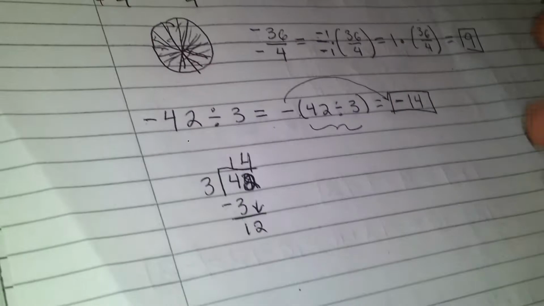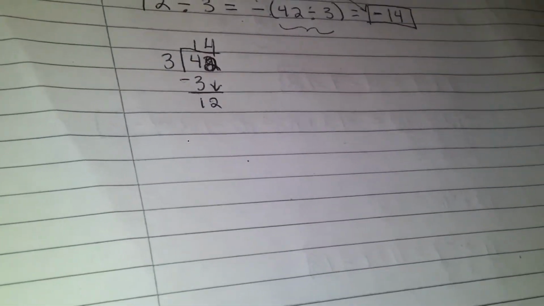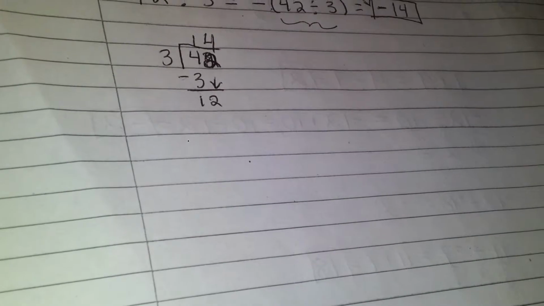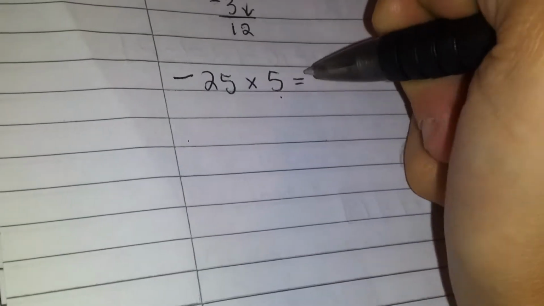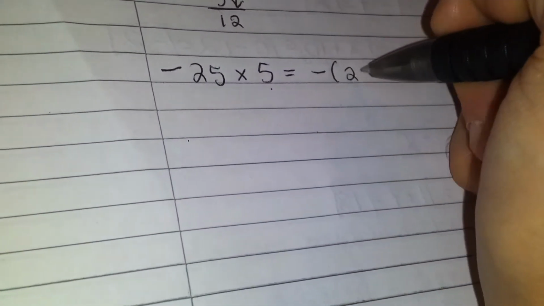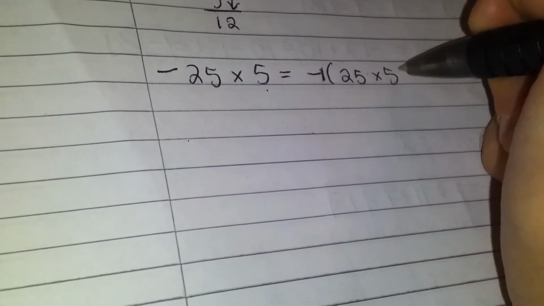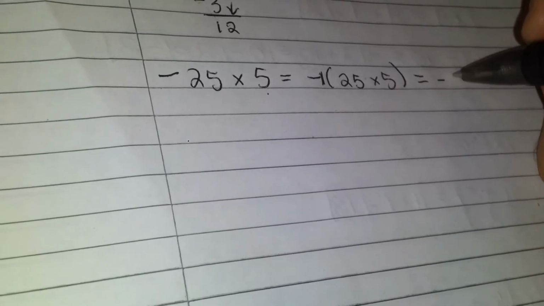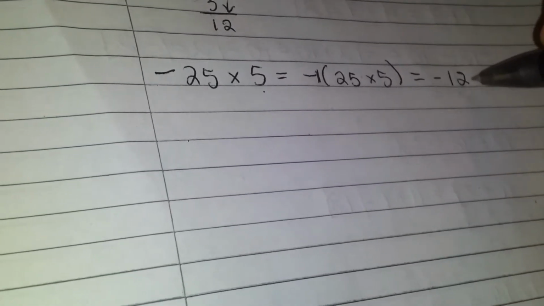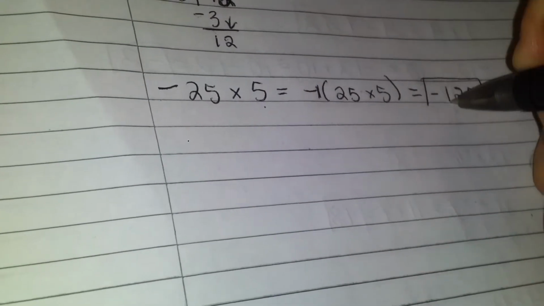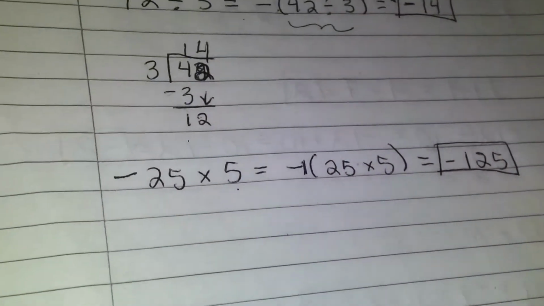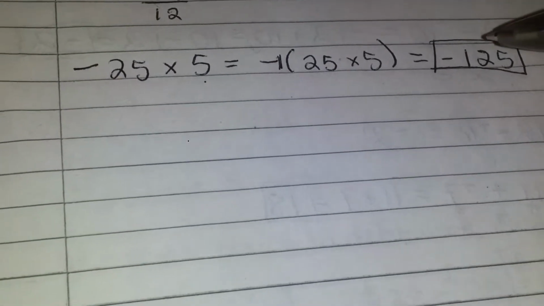Not a problem. The next type of problem you would see is multiplying with negative numbers. Similarly with division, when you have one negative number in your multiplication problem, it carries over. This is the same thing as negative 1 times 25 times 5. Well, 25 times 5 is 125. So this is just negative 125. Not a problem. We carried our negative number over. Sometimes I think this part is actually easier than the multiplying and dividing.